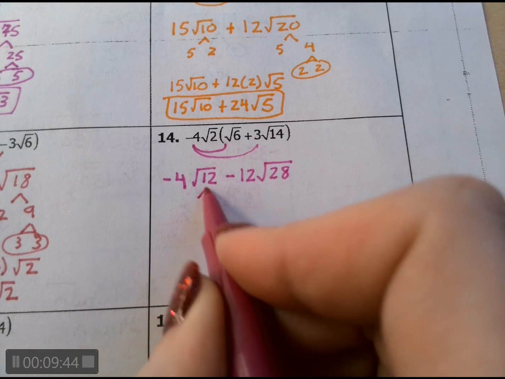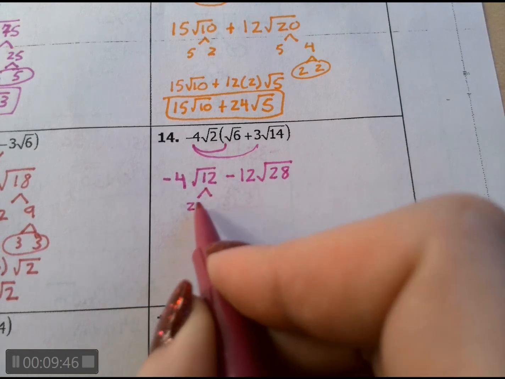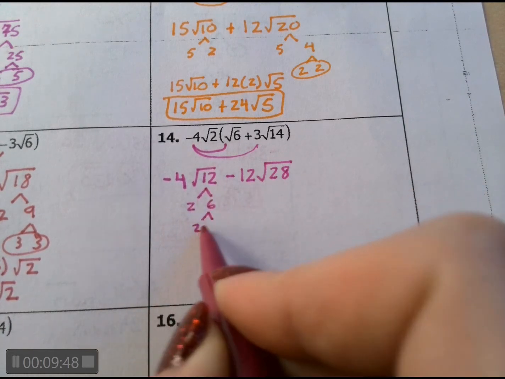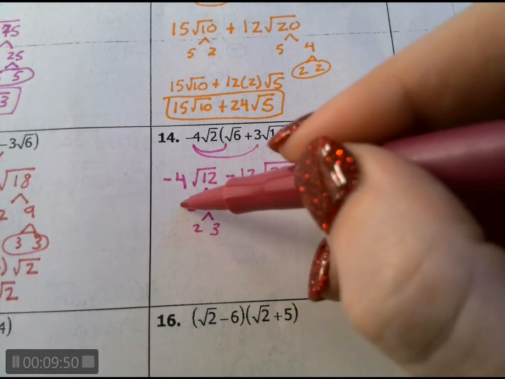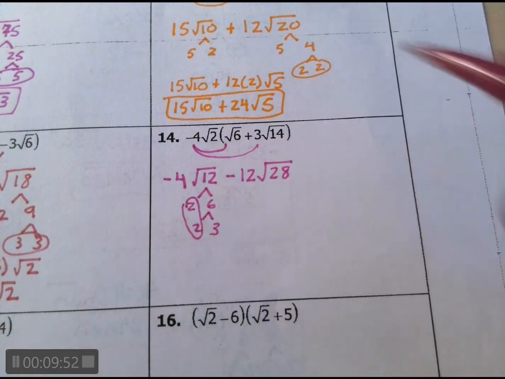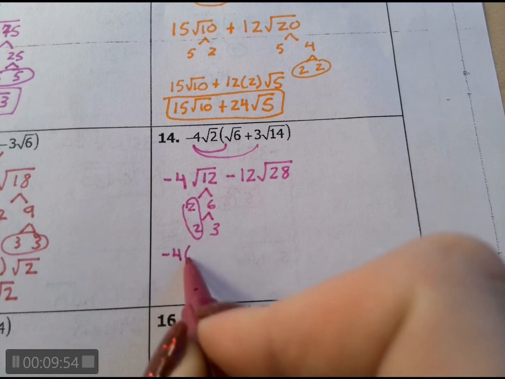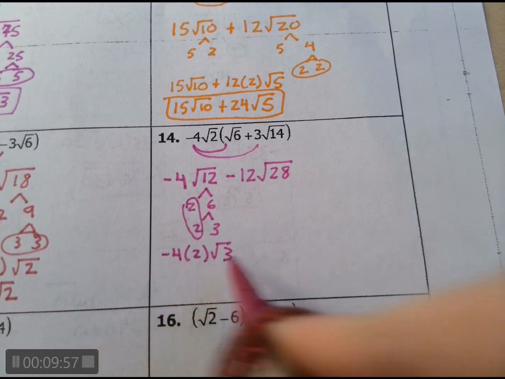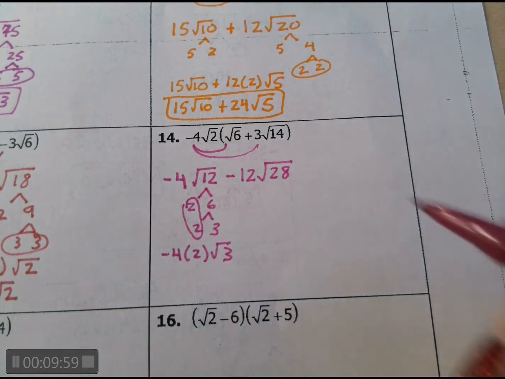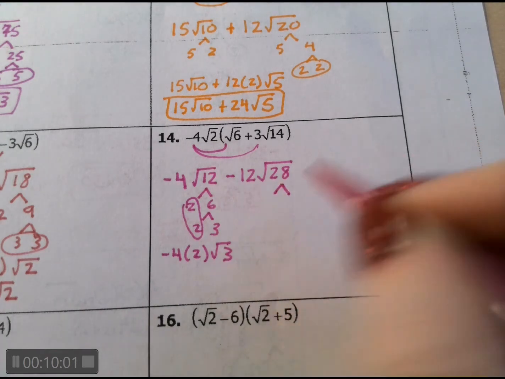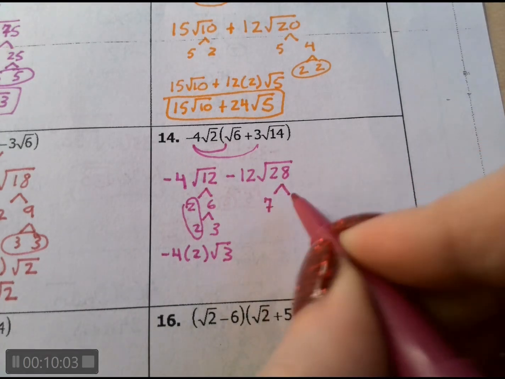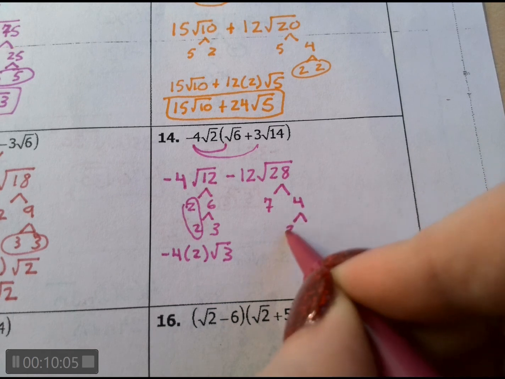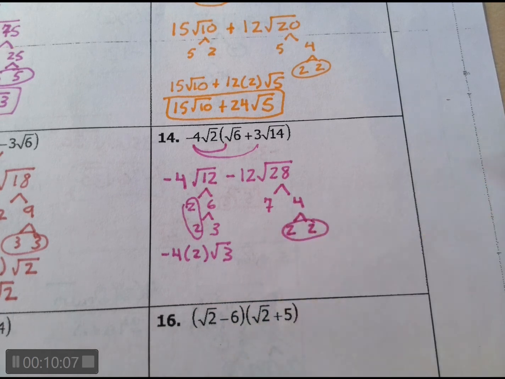Alright, let's try to simplify 12. We have 2 and 6, 2 and 3. So this one can be simplified. So we have negative 4 times 2 square root 3. And then for 28, let's try 7 and 4, 2 and 2.